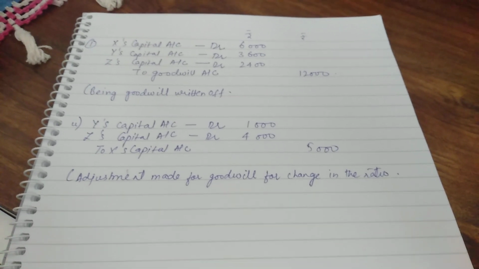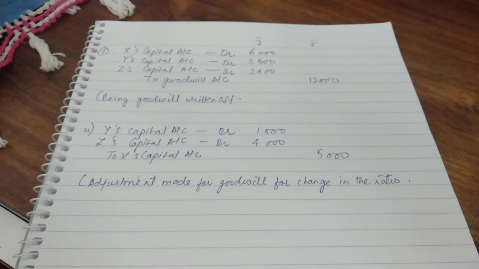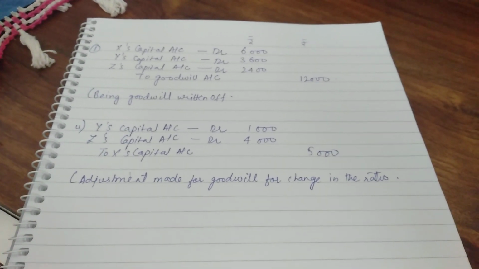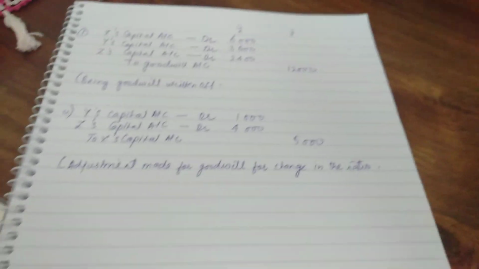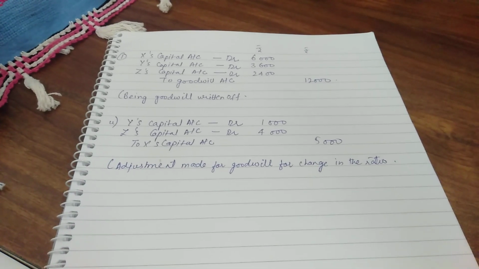As Y and Z were gaining, Y's capital account debit, Z's capital account debit to X's capital account. The amount of goodwill was 30,000. 30,000 multiplied by 5/30, you are going to get 5,000, and the same with 1/30 and 4/30. So these are the amounts you are going to get.